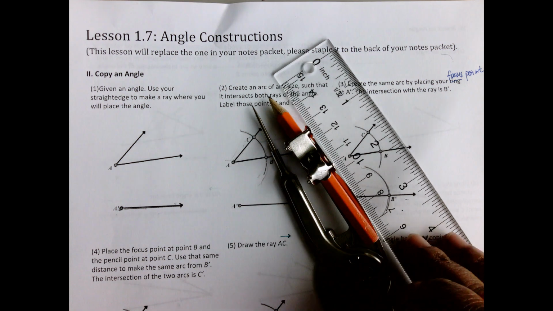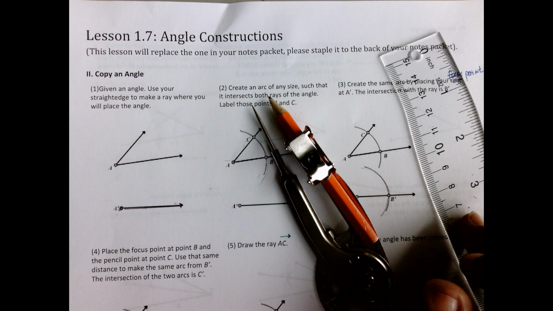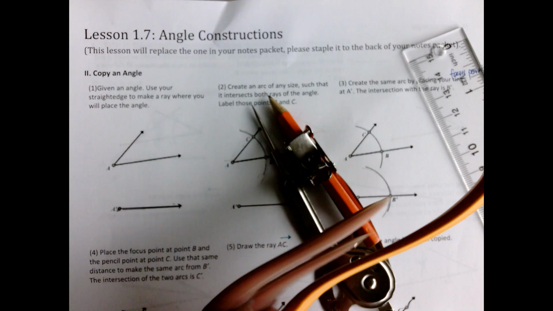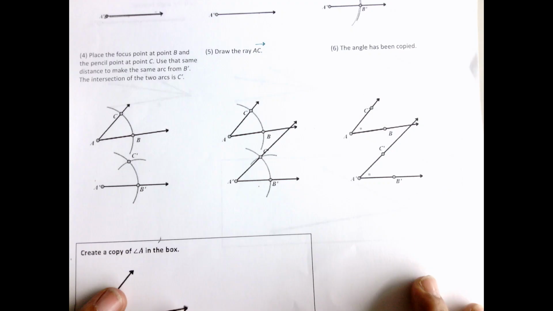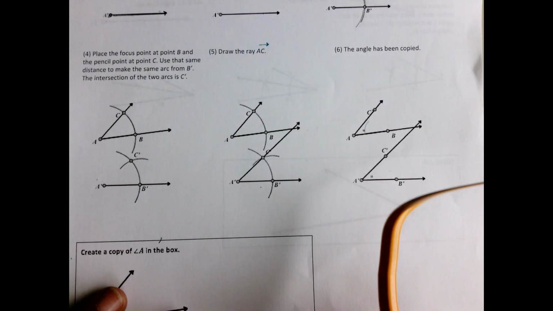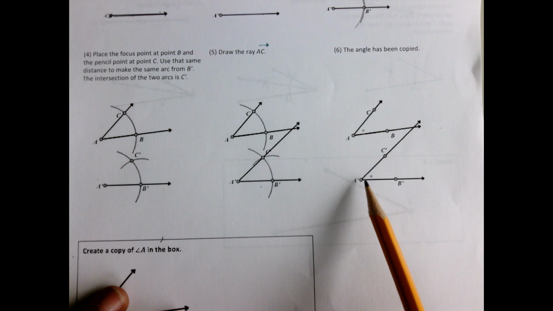So let's get started. For the first angle construction, we are copying an angle. So we're making a copy of this angle here. Once we're finished, it will look like two angles, two of the same angles. And if we measure them, we'll notice that they are the same measure. You'd need a protractor to do that, and you can do that yourself to make sure that your construction went well.